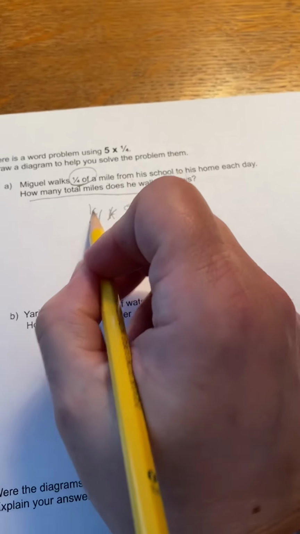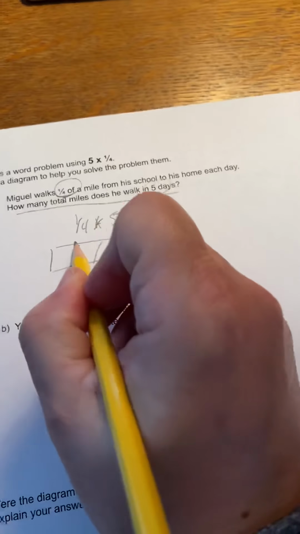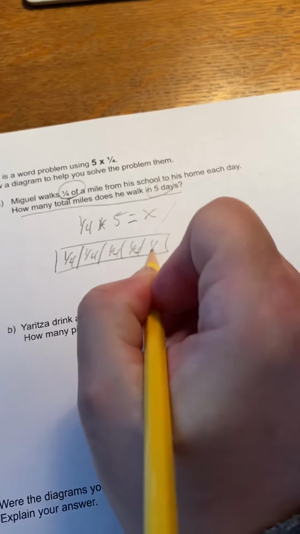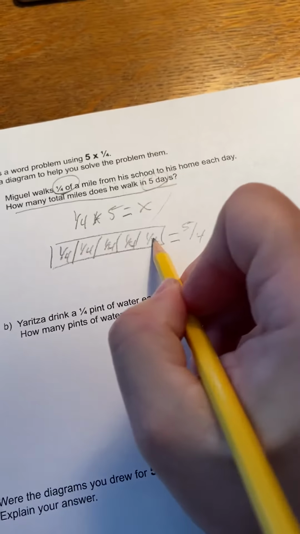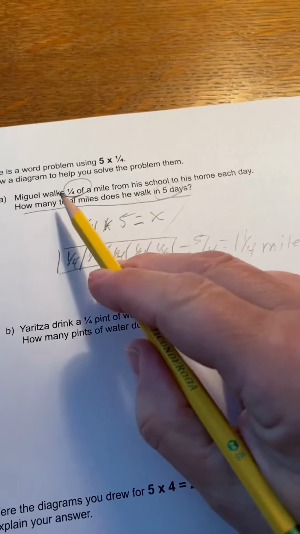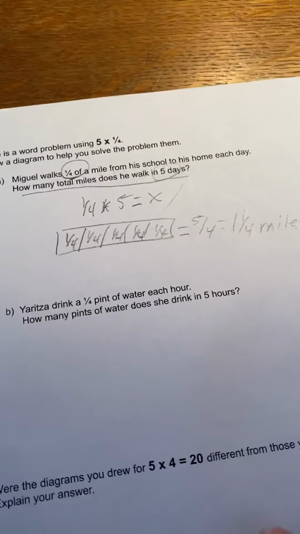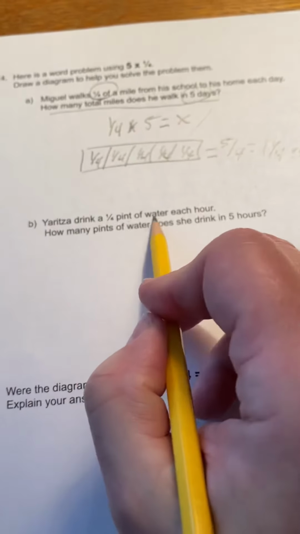We just did the work on the other page, so I'm not going to redo it. But if I did a tape diagram, I'd split it all out. Looks like I am redoing it. 1/4, 1/4, 1/4, 1/4, 1/4. There's 5 1/4. That's 5/4 altogether, which equals 1 1/4 miles. So if I was going to write a complete sentence answer, Miguel walks 1 1/4 miles in 5 days.